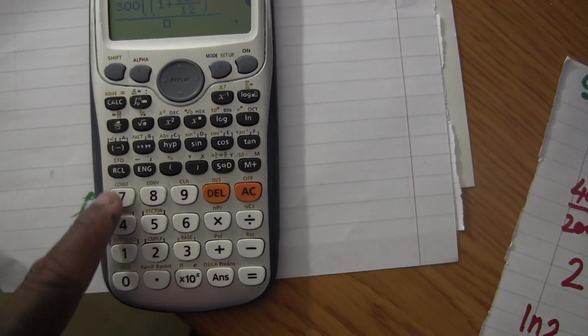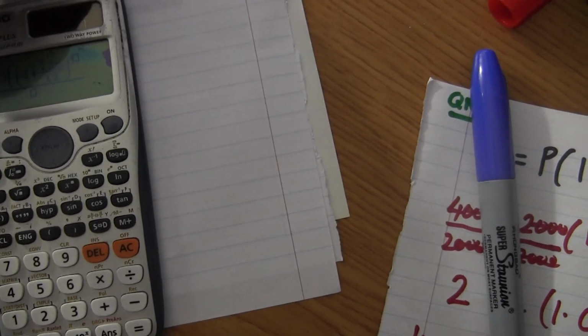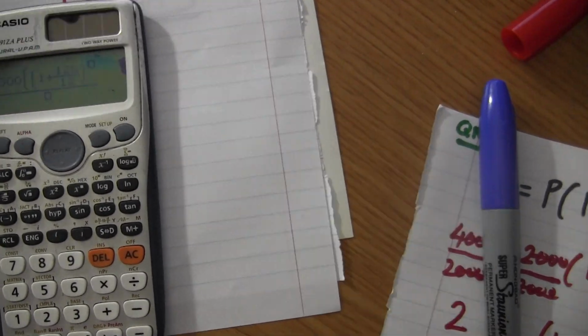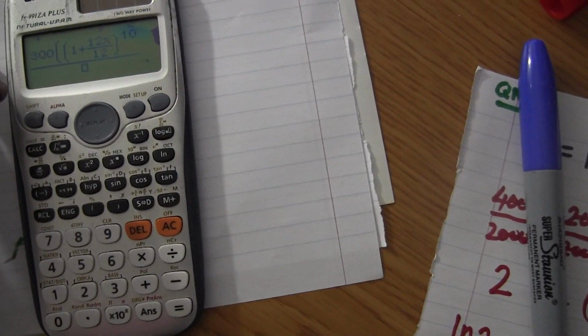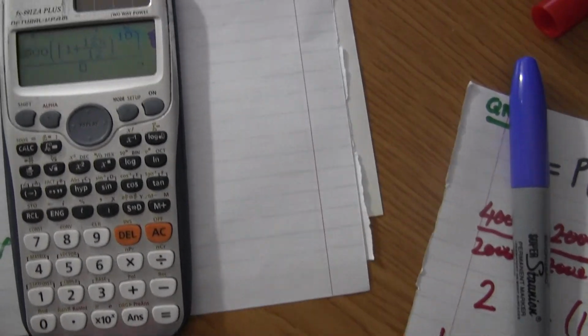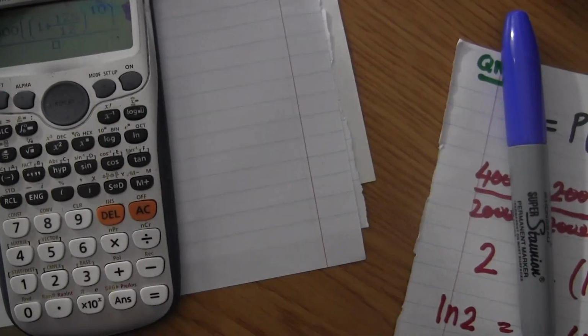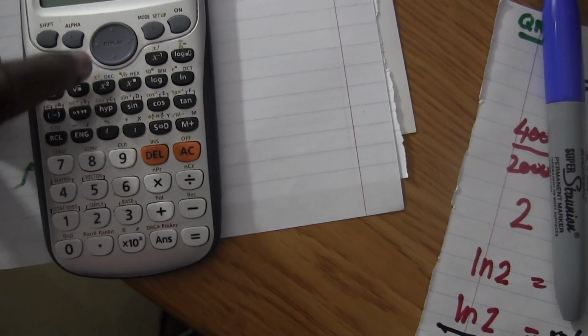Power. So this one I can just cancel, because 12 times 10 times 12, 120 divided by 12 equals 10. So I can just write only 10 there. And then after that, I have to close the bracket, because the bracket must close here. And then minus 1. So the top is done.